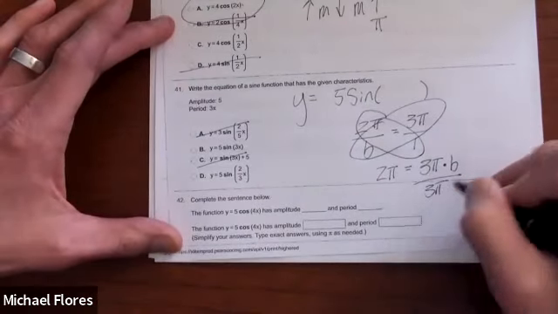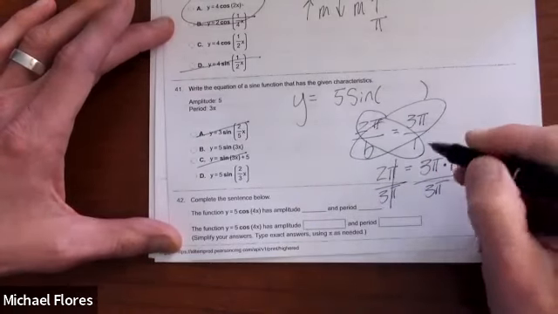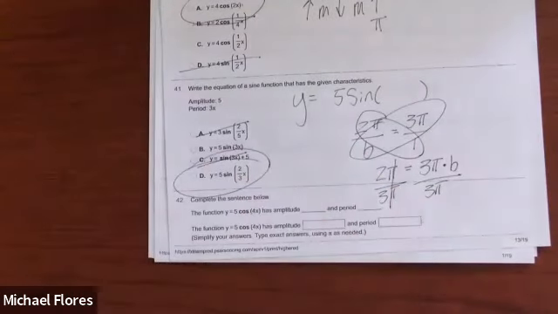Divide. So there should be a 2/3 in front of our x value. It's got to be that one.